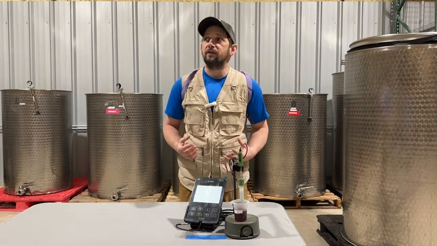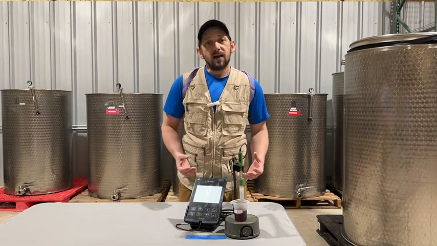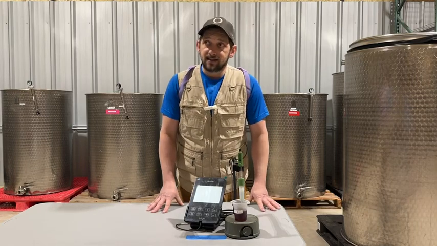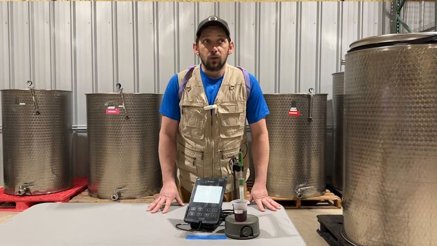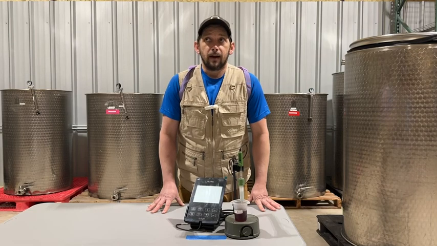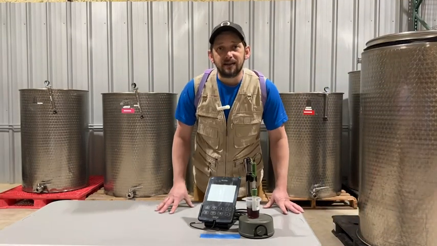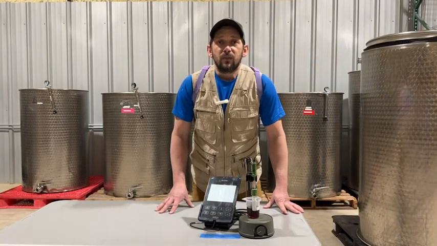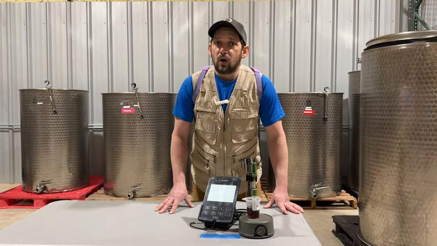Wow, that's super confusing. A low pH means high acidity, but a high TA means high acidity. So low, low, low, low, low, high, high, high. I am lost like nobody's business. Get it together, science.